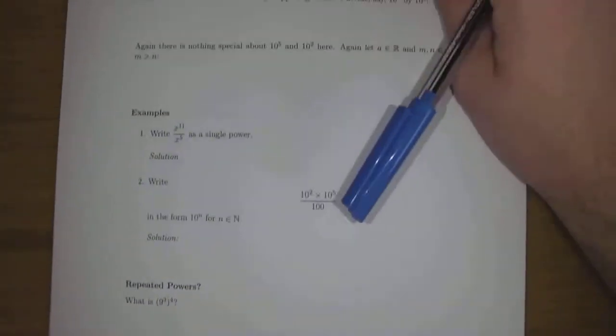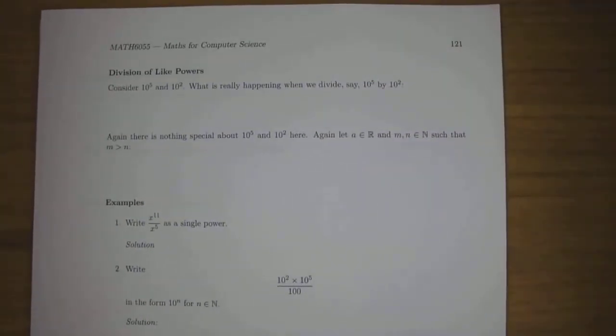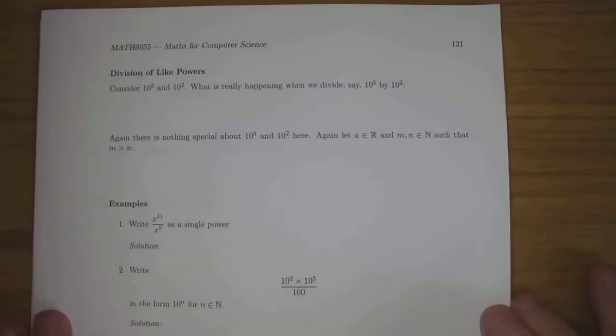So adding like powers. Now you won't have to remember any of these. You will have the tables in front of you, but in my experience, you'll be far better off if you can do this without the tables. If you're going to try and learn this by tables, it's not really going to be great.